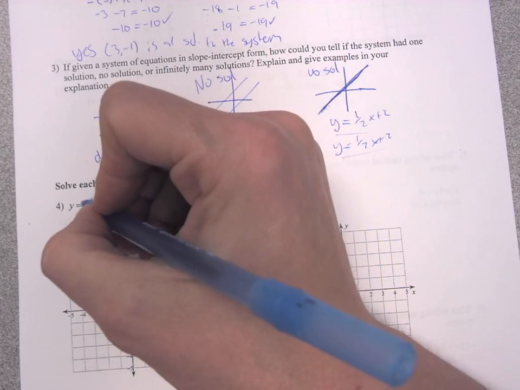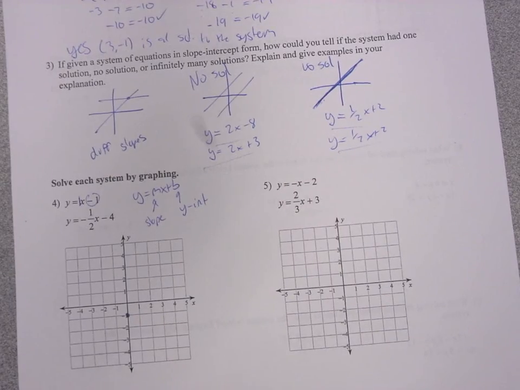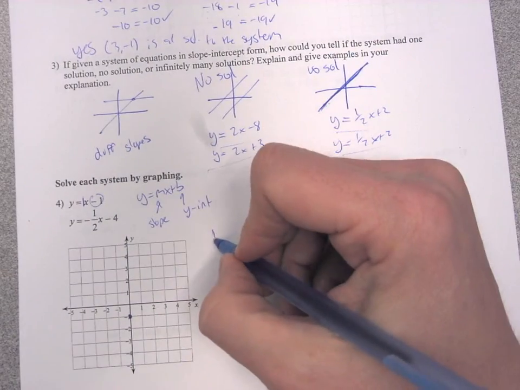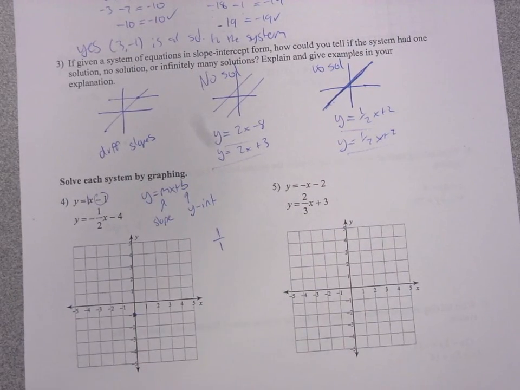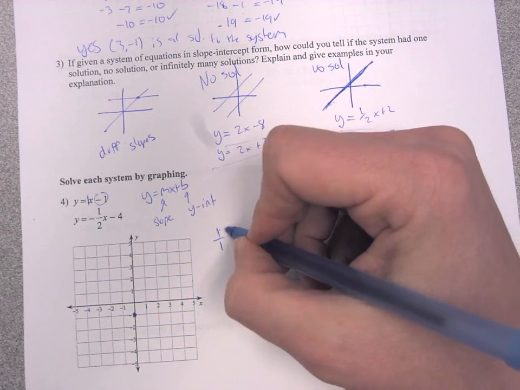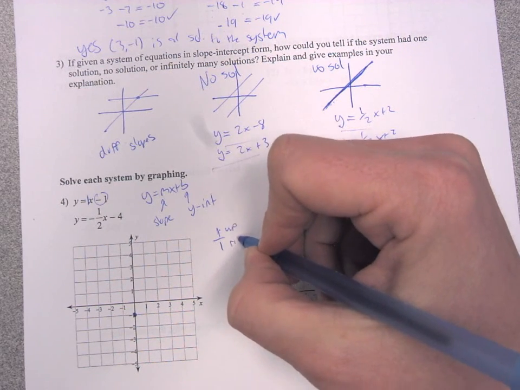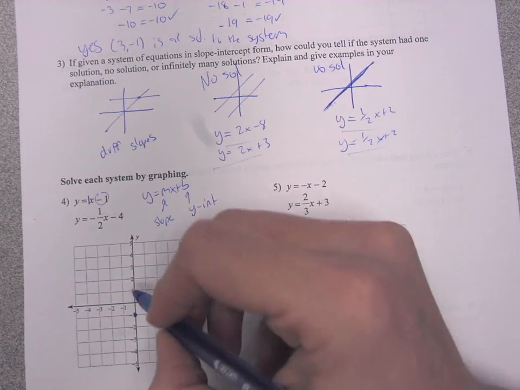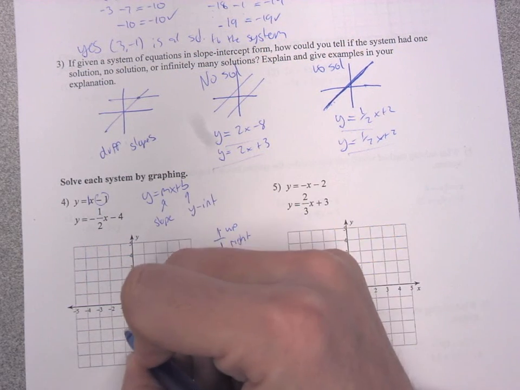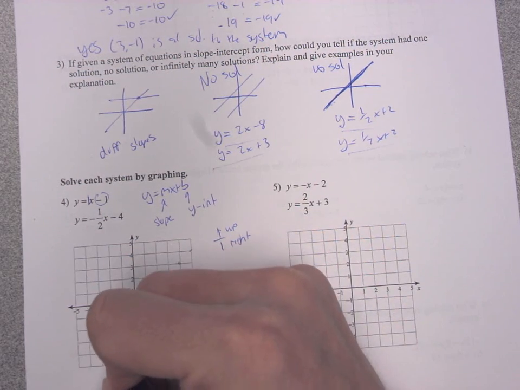And then you don't see the slope, which means it has to be a 1, right? 1x. If it's just an x, it's just 1x. So I turn that into a fraction, which is 1 over 1. Okay, this is rise over run, right? Rise over run. So this is up 1 and right 1 from here. Up 1, right 1, and so on. You could also go backwards to get the rest of the points, right?